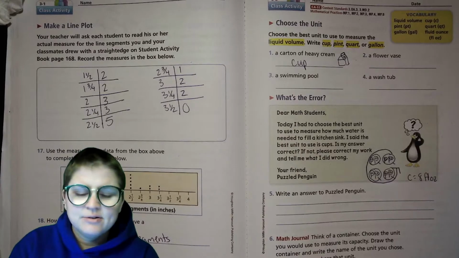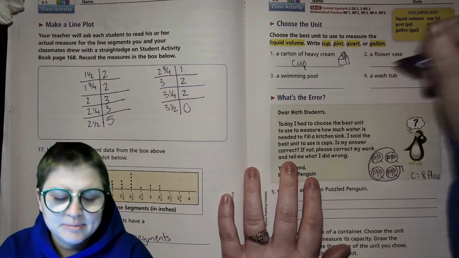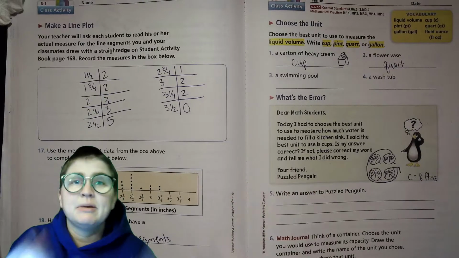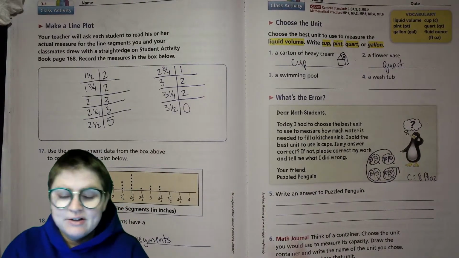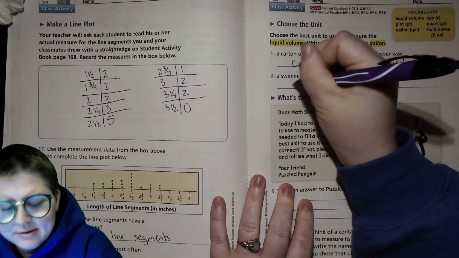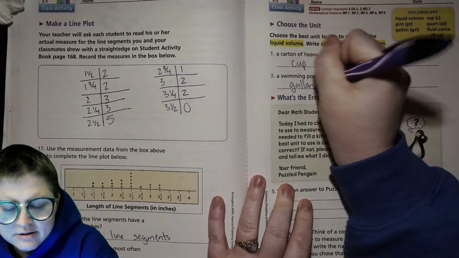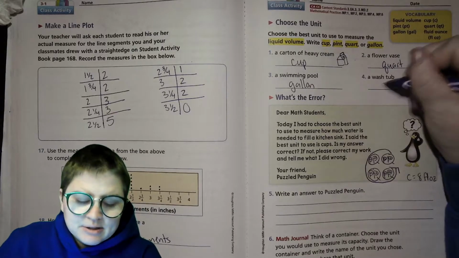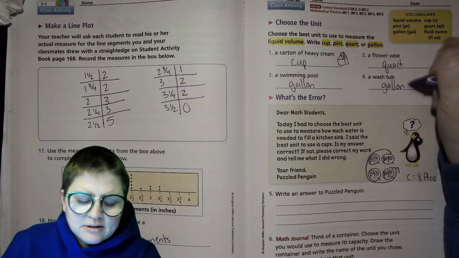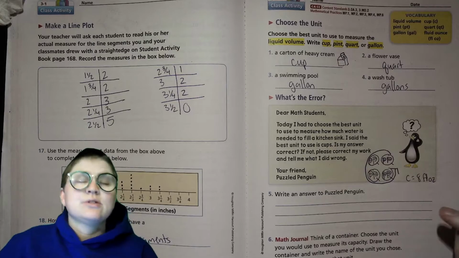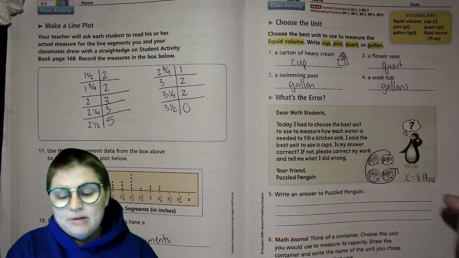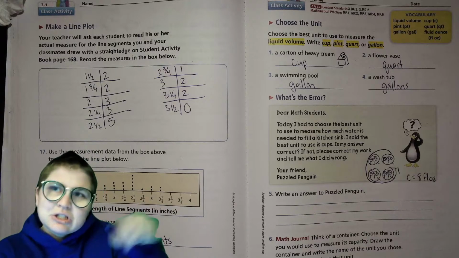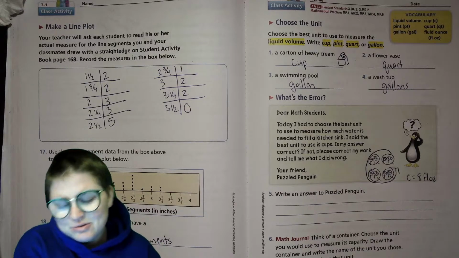A flower vase is probably going to be a quart, big enough at your table to hold the flowers. A swimming pool will be gallons. A wash tub will probably also be gallons. Remember, gallon is the biggest one. So if you're trying to measure how much would go in a swimming pool, you don't want to bring your cup measurement out there and start scooping. No, it's too small. It's going to take forever.